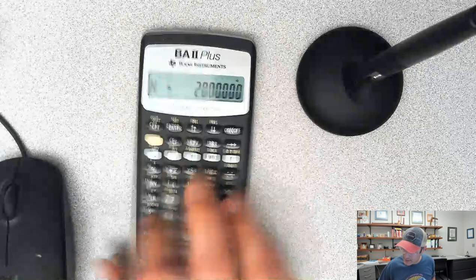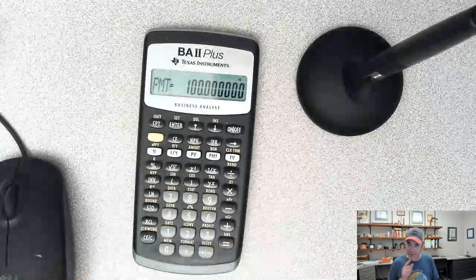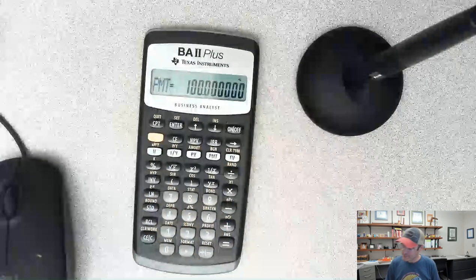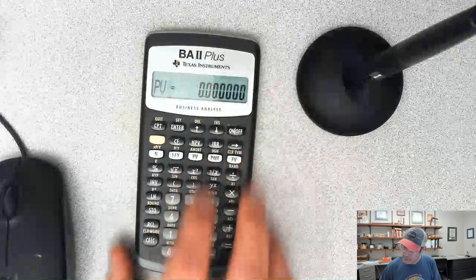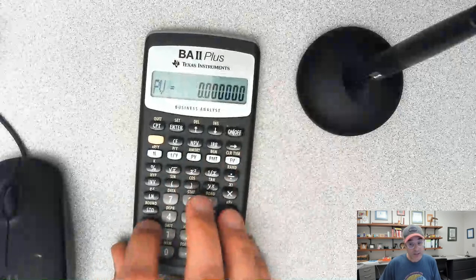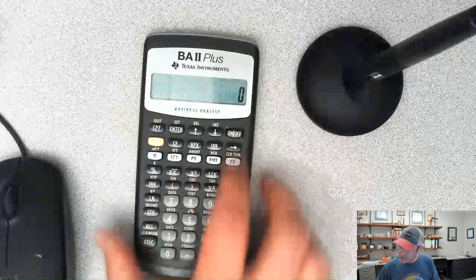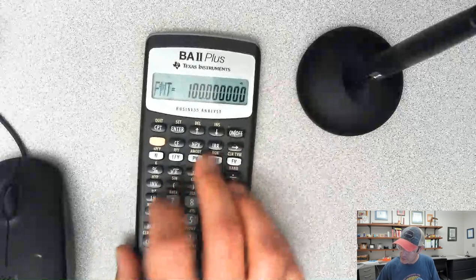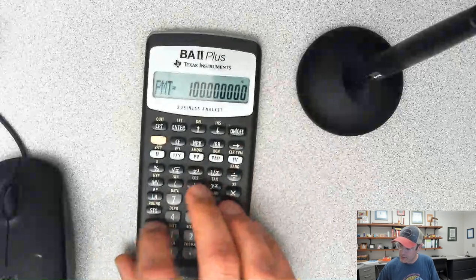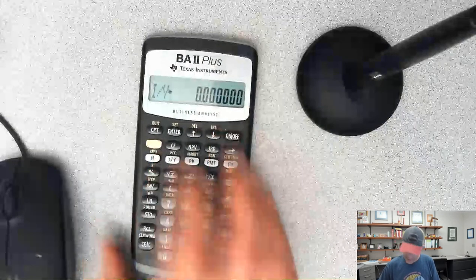So let's use the recall key again. There are 2 $100 payments. There we go, and we're at 10 minutes. Recall present value. Okay, haven't put anything in yet. 0 for future value. Recall payment. Okay, 100. How many $100 payments? Okay, 2 of them. Recall, haven't put that in yet.